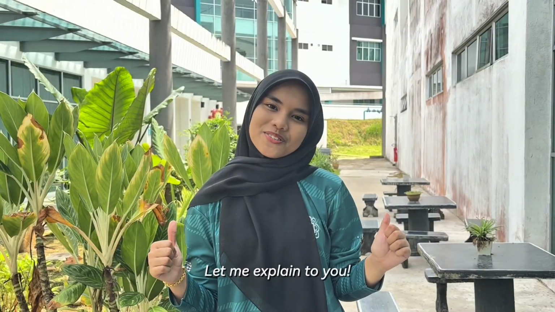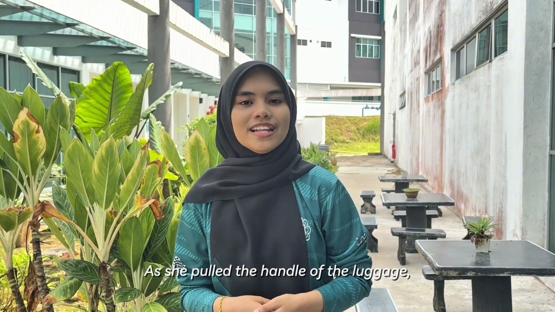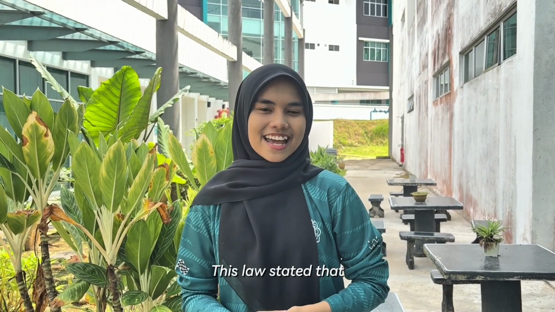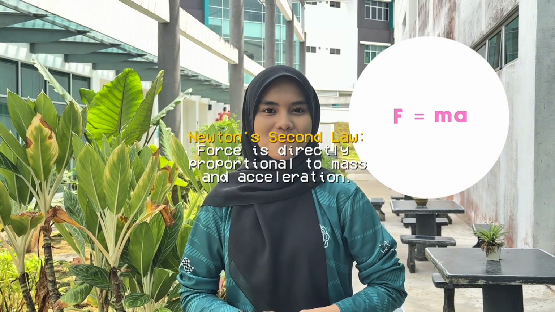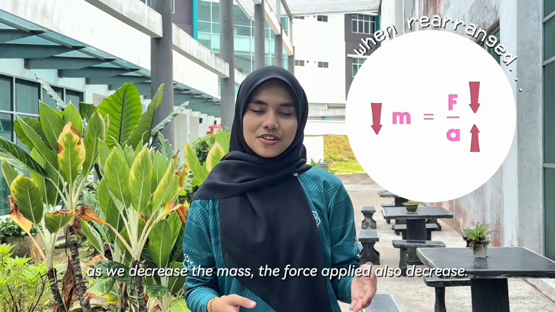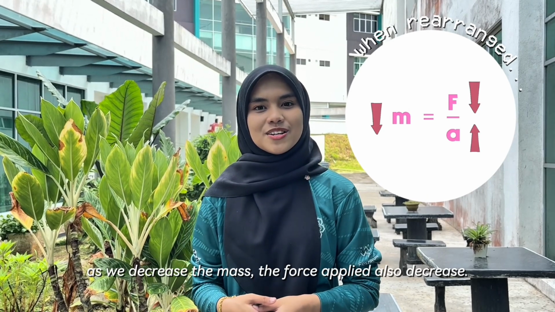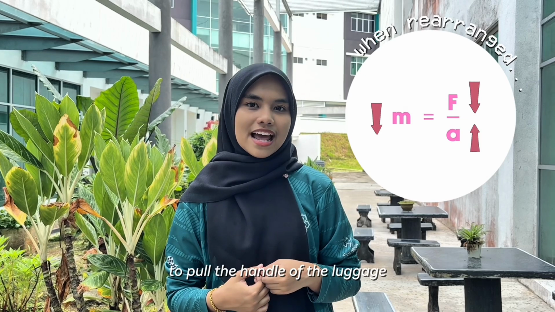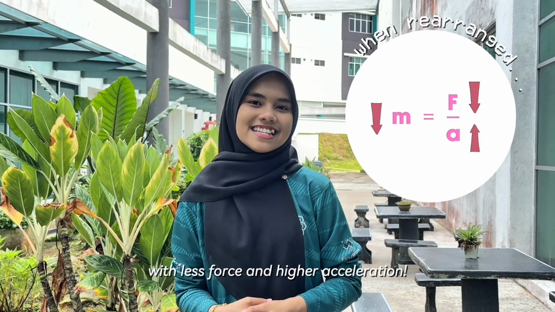Let me explain to you. As she pulled the handle of the luggage, she deliberately applied the force which abided by Newton's second law. This law states that force is directly proportional to mass and acceleration. Based on the previous situation, as we decrease the mass, the force applied also decreases. So, it will be easier for us to pull the handle of the luggage with less force and higher acceleration.